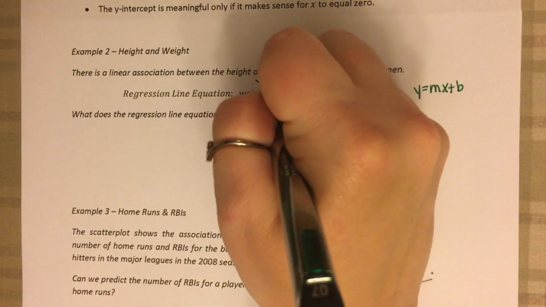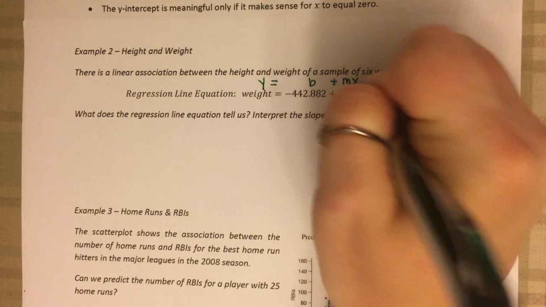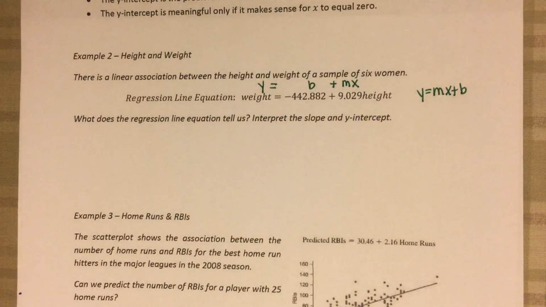So we're going to see y equals b plus mx. Our y variable is our weight, our y-intercept is negative 442.882, our slope is 9.029, and our height is our x variable.